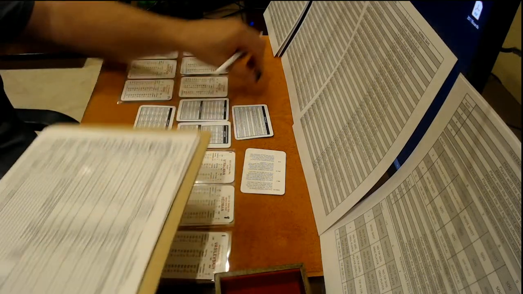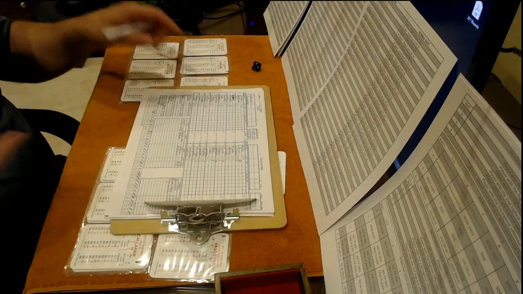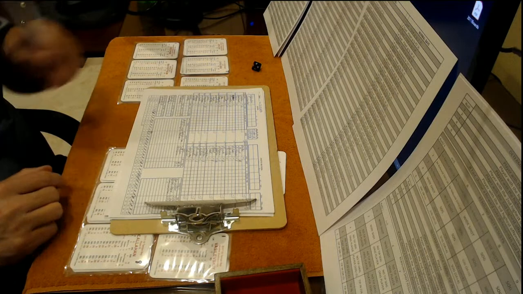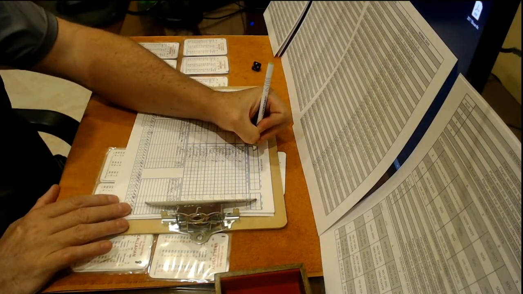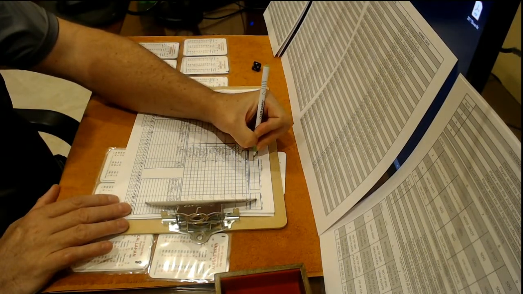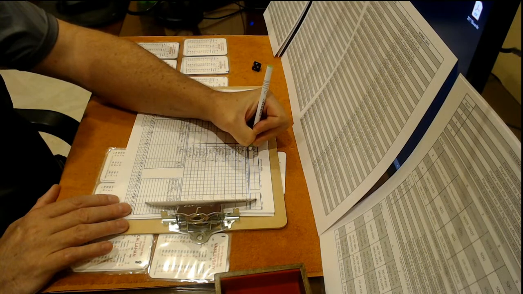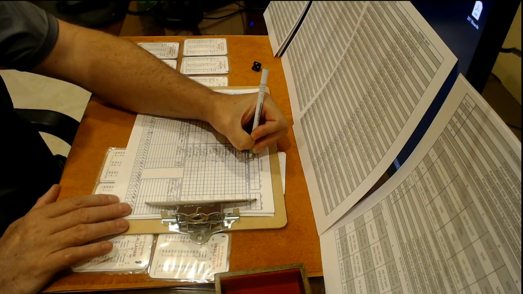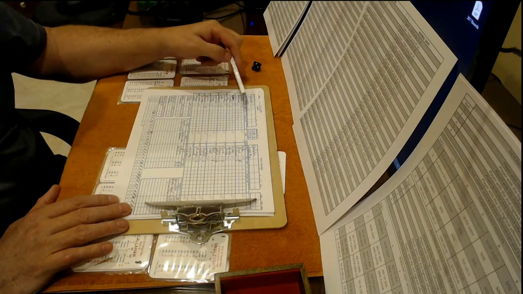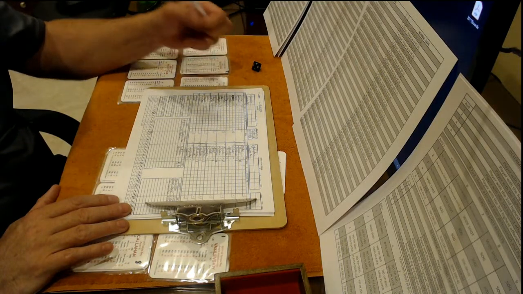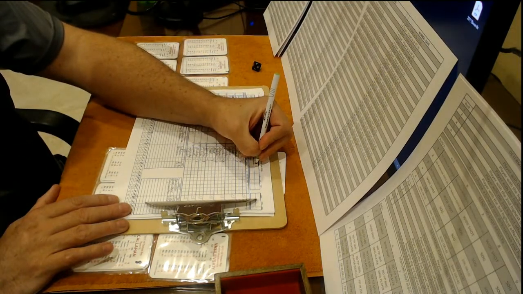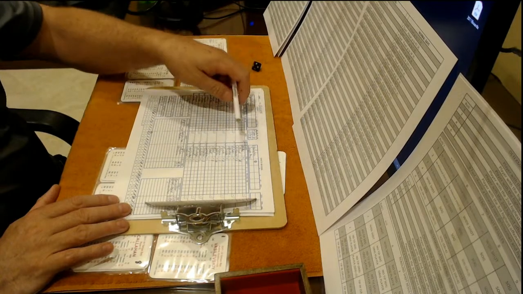So Washington and Tampa Bay. In the first period, Washington with 2, 4, 6, 8, 9 shots on goal. Probably I missed a couple there. Tampa with 2, 4, 6, 8, 10 shots on goal.